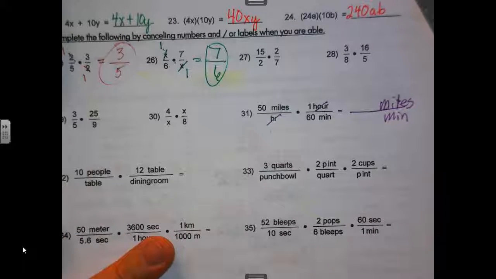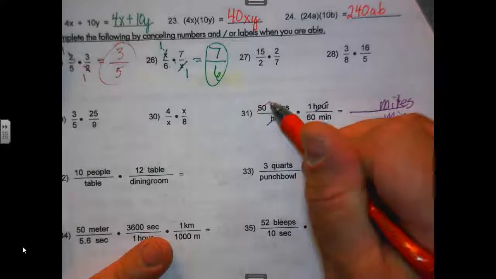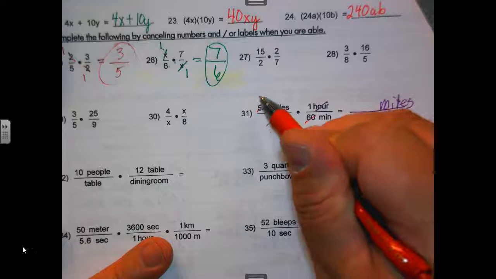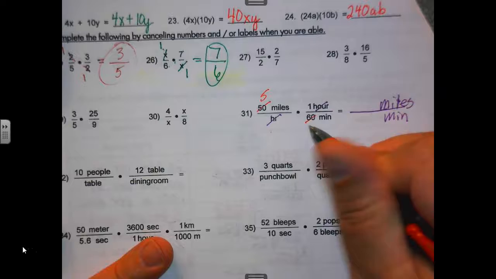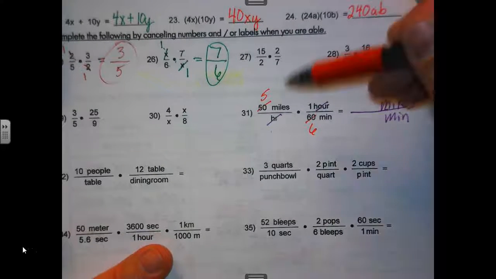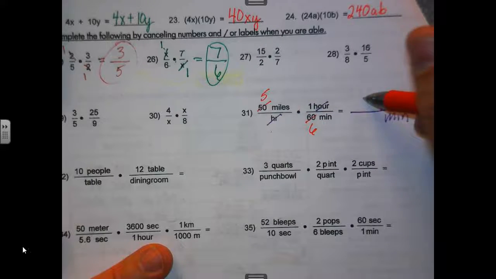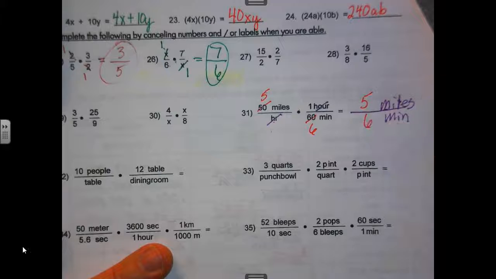For the numbers, I can take out a factor of 10. 50 divided by 10 is 5. 60 divided by 10 is 6. 5 times 1 is 5. 1 times 6 is 6.